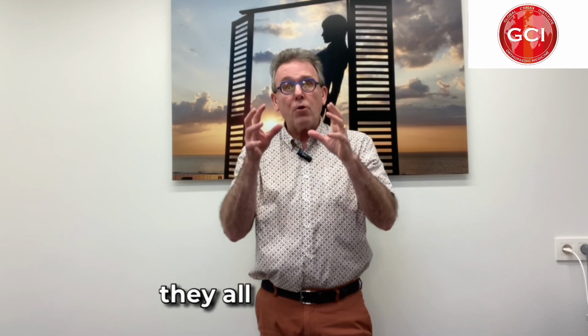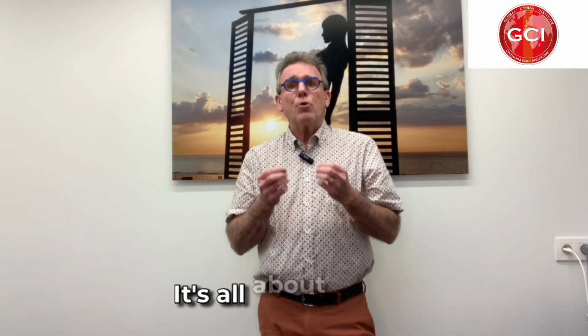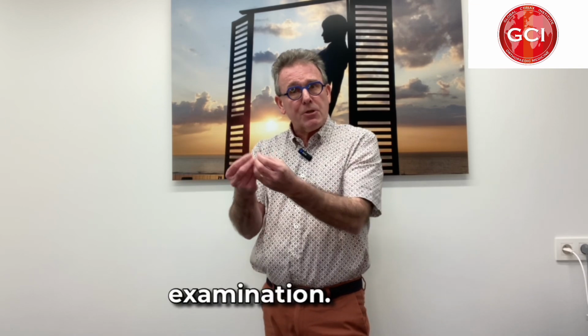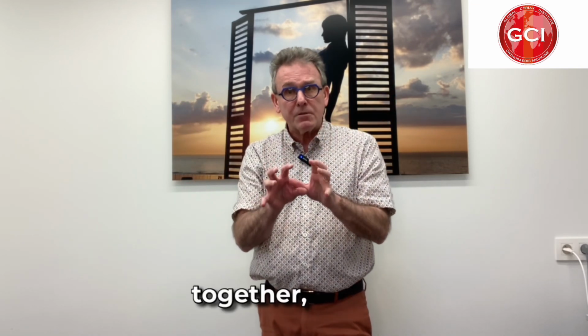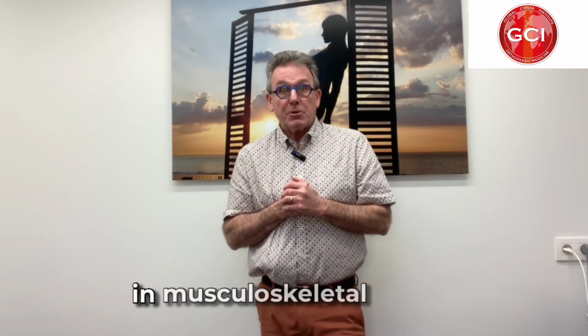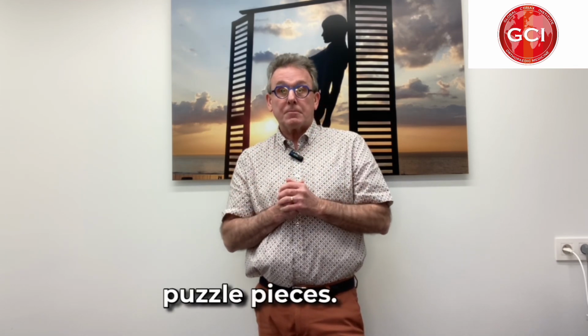Actually, all those options, they all have a typical clinical image. And this is so important in musculoskeletal medicine. It's all about collecting puzzle pieces, elements from the history of the patient, the inspection, the functional examination, and then you put all those puzzle pieces together, and only then you can reach a relevant diagnosis. And this is exactly what you will learn during our courses in musculoskeletal medicine. So keep that in mind, it's all about puzzle pieces.